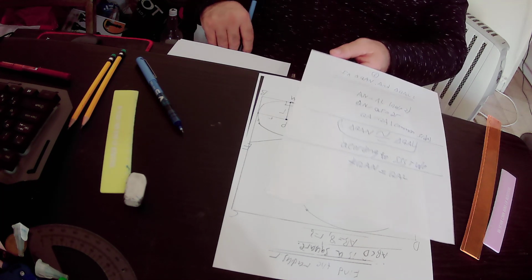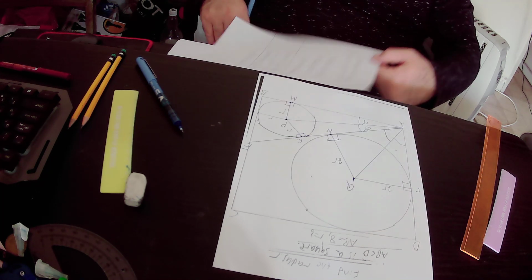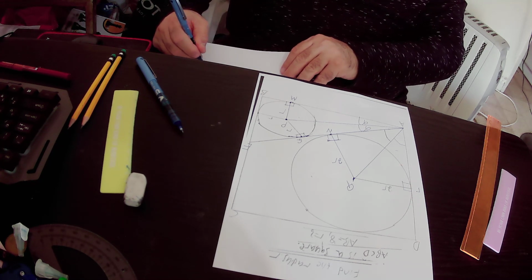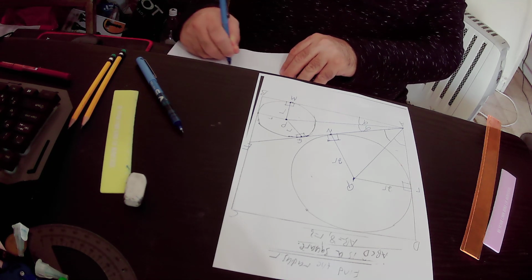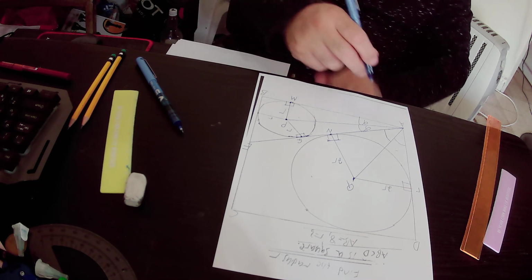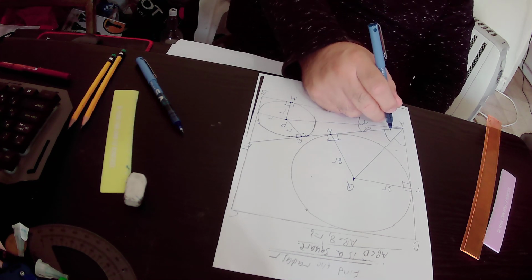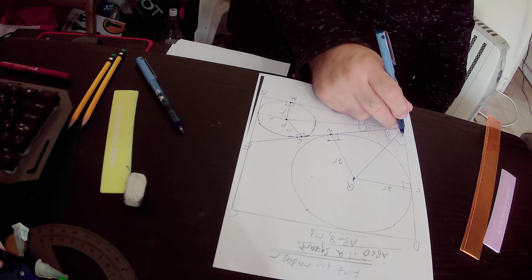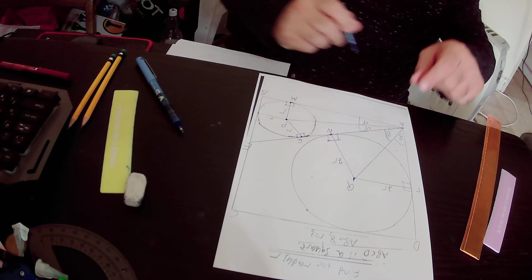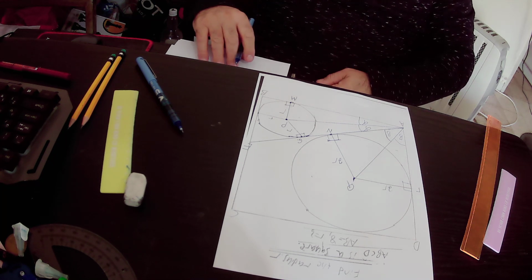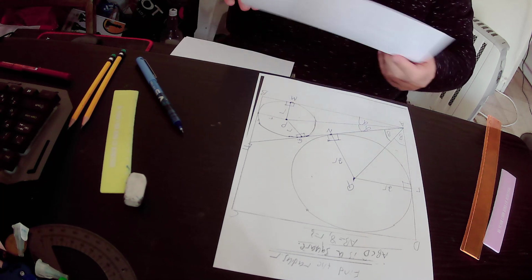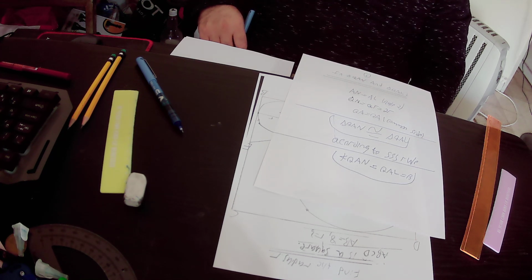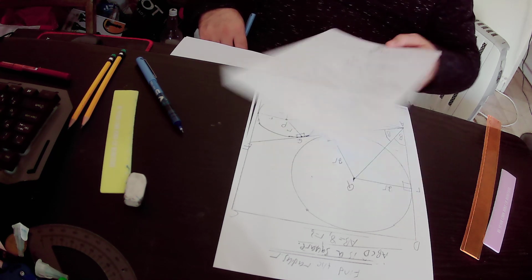Okay, angle QAN equals angle QAL. And if we define angle QAN as beta, then angle QAL will also be equal to beta, because those two angles are equal to each other. So we found out that angle QAN equals angle QAL equals beta according to our definition.